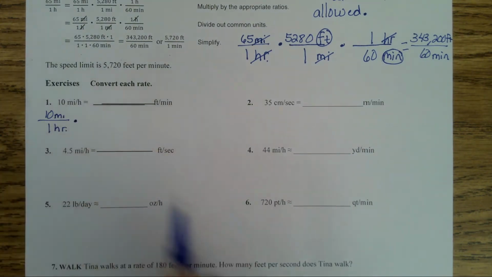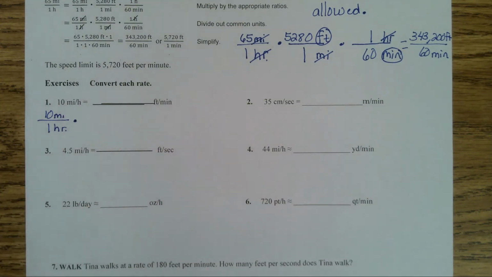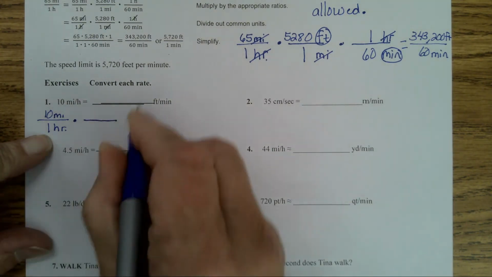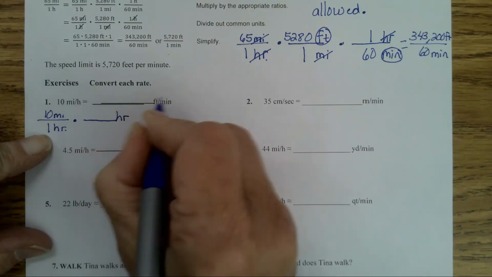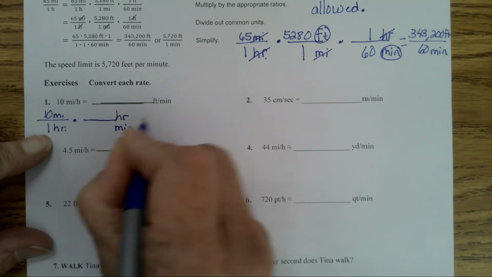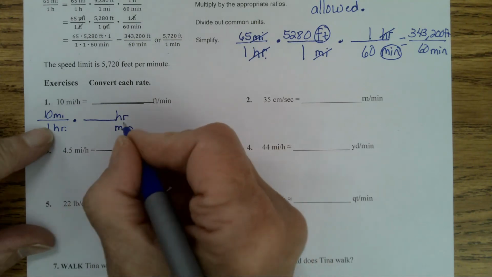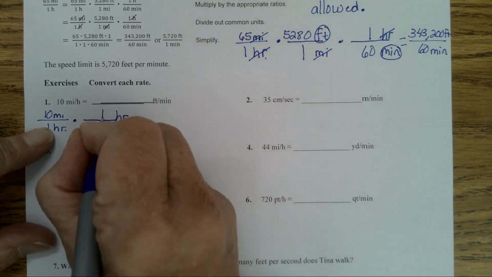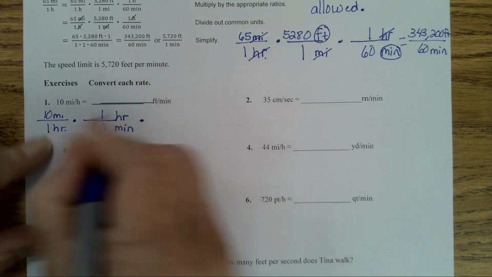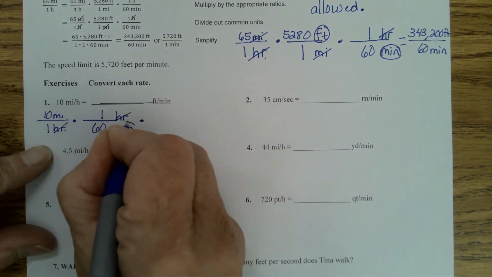And it doesn't matter which one you want to get rid of first. I'm going to get rid of hours first this time. So I'm going to put hours on top, and I need to change it to minutes. Minutes on bottom. Okay? Hours, minutes. 1 hour is 60 minutes. Yep, and I've got my minutes.